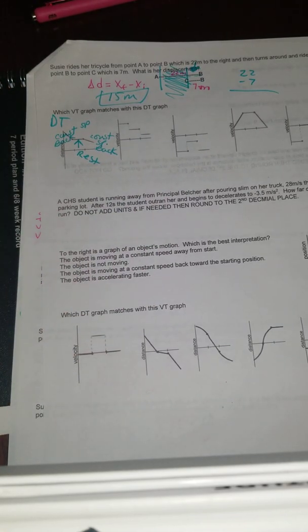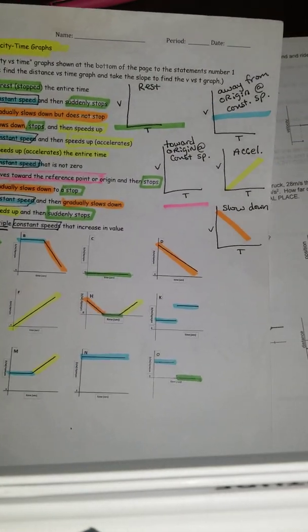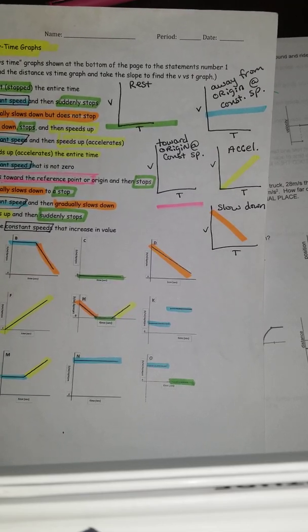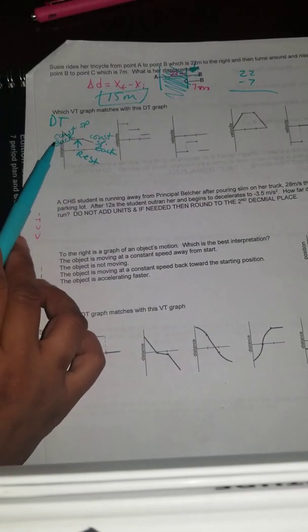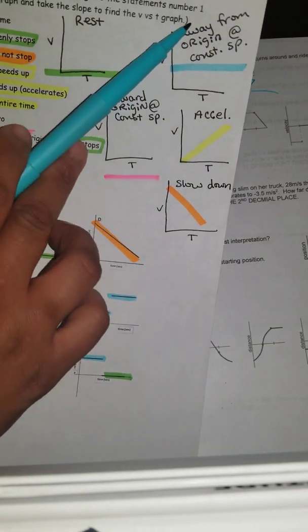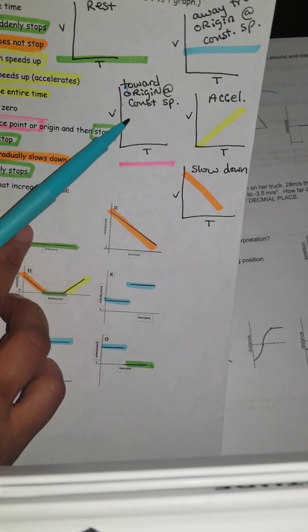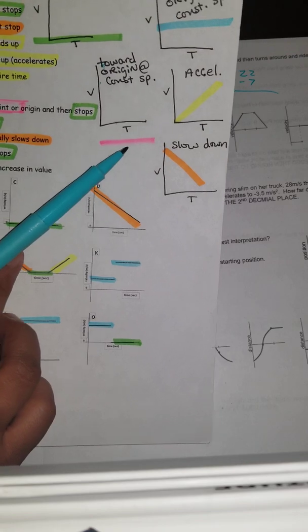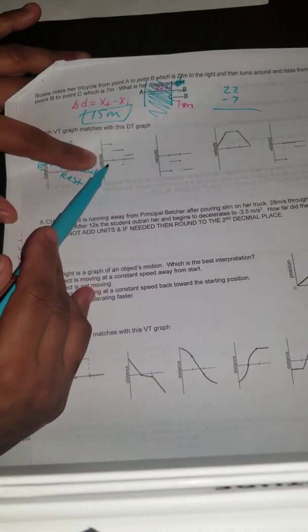Now, using my VT graph, and now you see why we do the worksheets that we do, and we color code them, because everything that we do in this class has a purpose or meaning. So first thing is, which one of the graphs represents a constant speed back to the origin? Towards the origin at a constant speed. It better be below the x-axis, and it must be a flat horizontal line. Flat horizontal line below the x-axis.